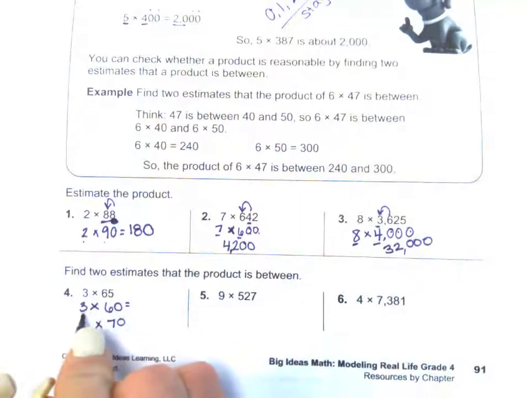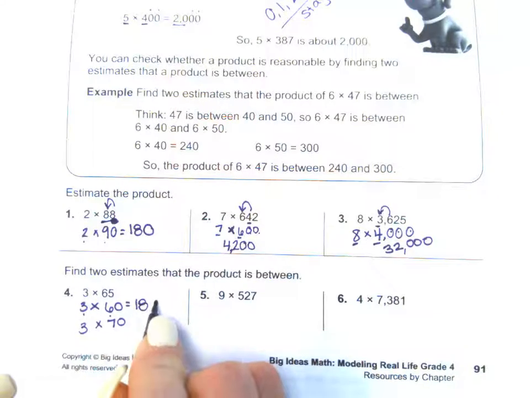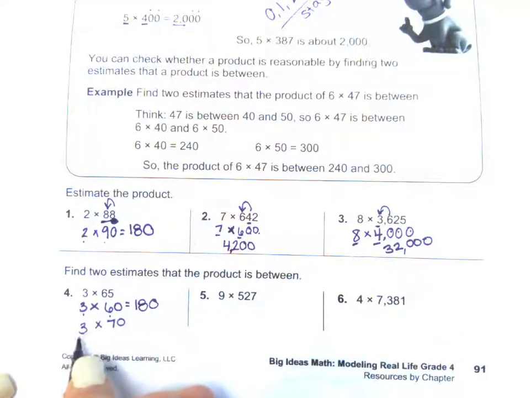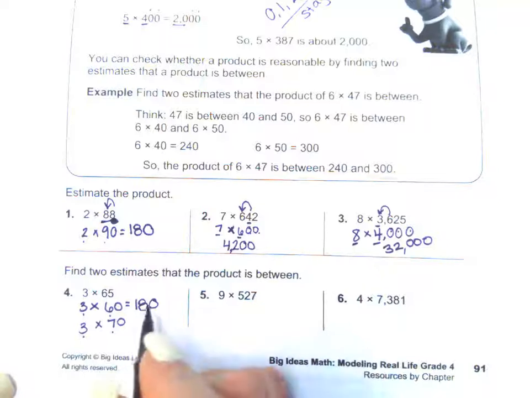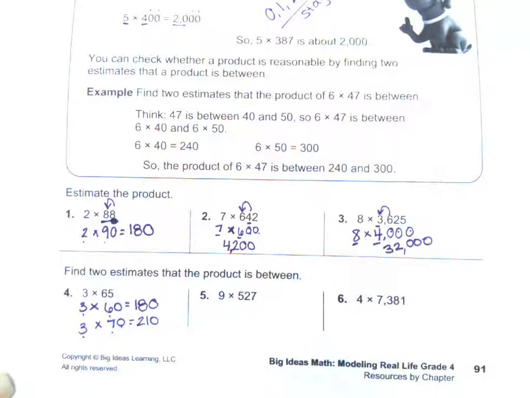My basic math fact, 3 times 6 is 18. I've got a 0 at the end. Basic math fact, 3 times 7, and I need to put the 0 at the end. So 3 times 65 is somewhere between 180 and 210.